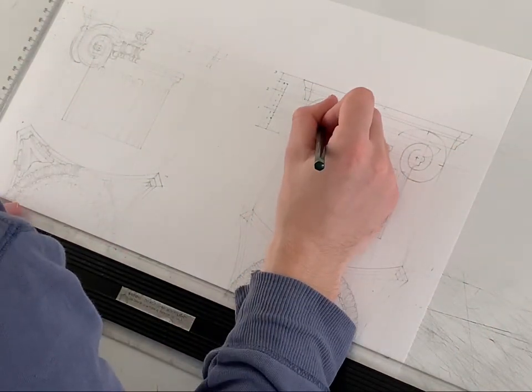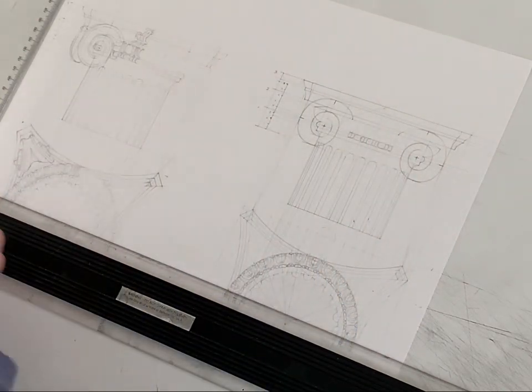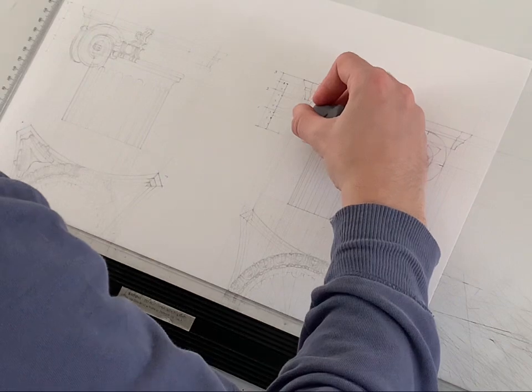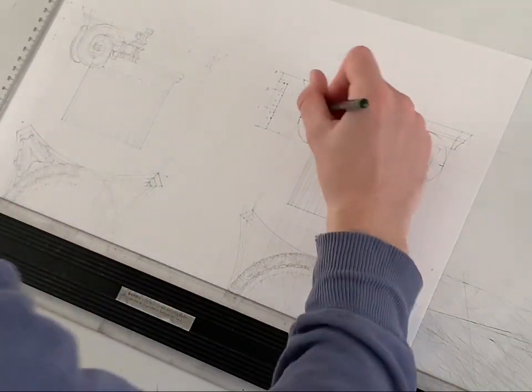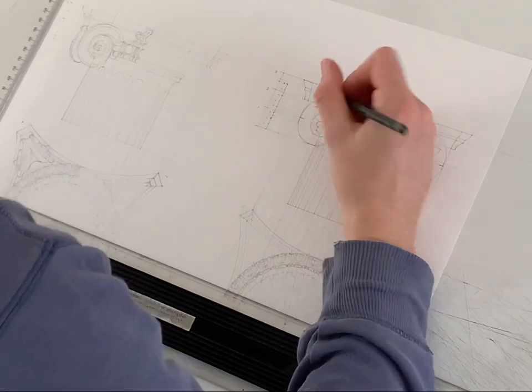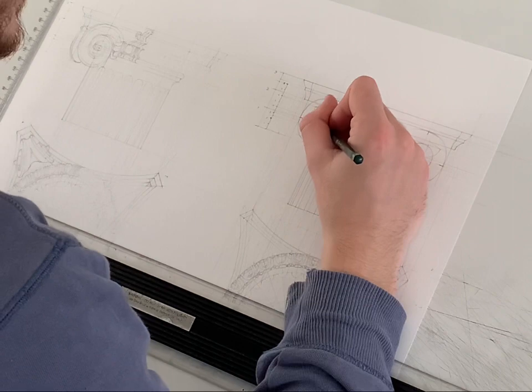So again, there are blueprints that you can refer to when drawing the spirals. But this drawing is a lot on the smaller side, so you don't really have to do that. You can just get away with freehanding it, really.